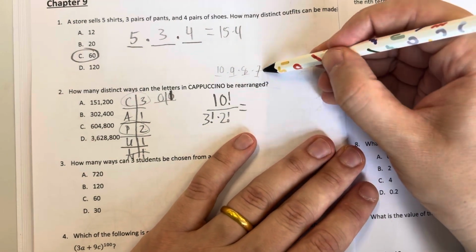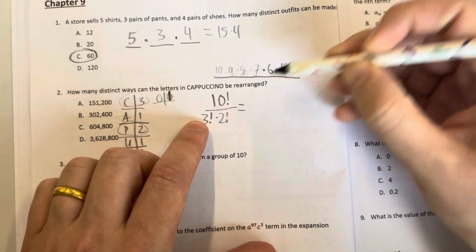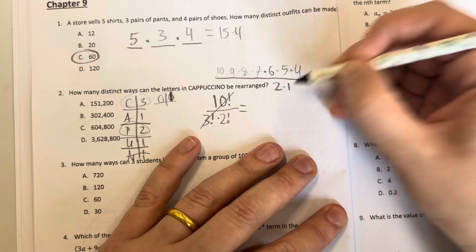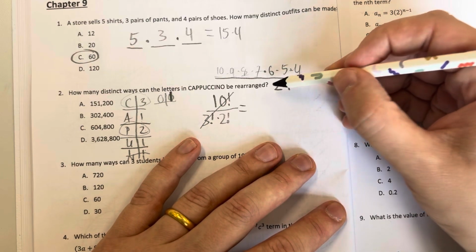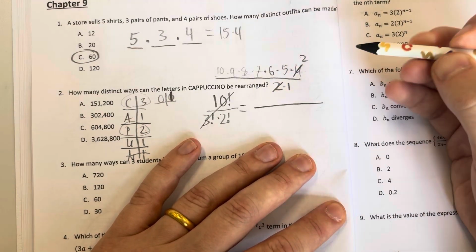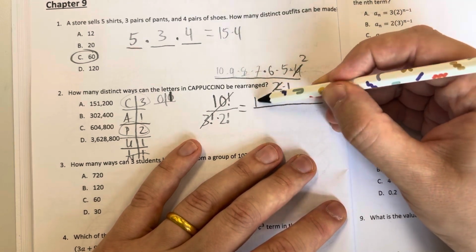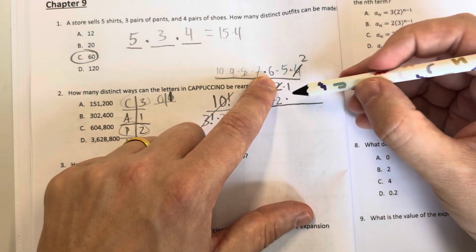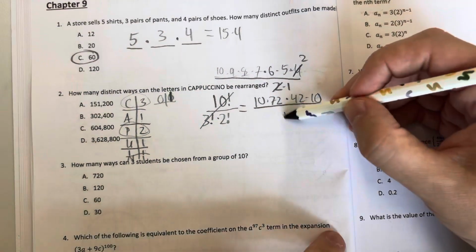Okay, so let me continue writing this. You get this. Because the 3 factorial would cut off the 3 and the 2, times 2 times 1. Let's use this to cancel out this. Let's not complain about the calculation. Let's just do it. What do we got here? We've got 10 times 72 times 42 times 10, and this over 1.